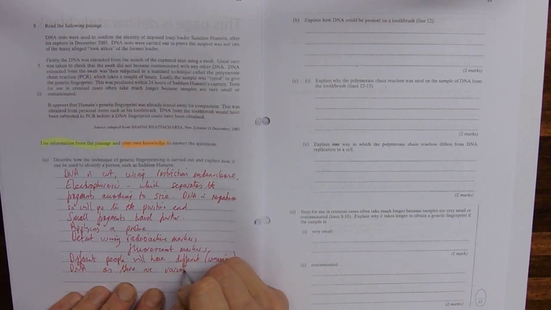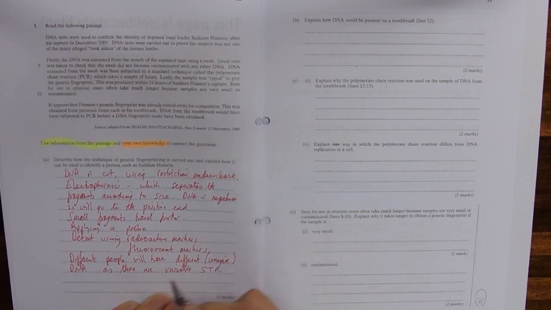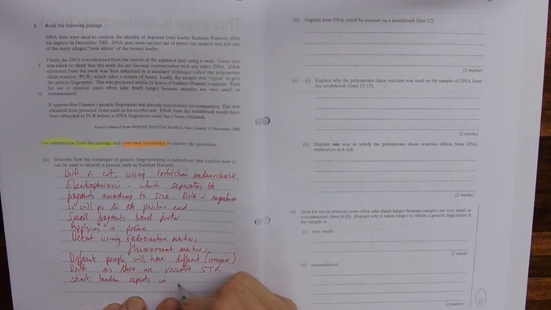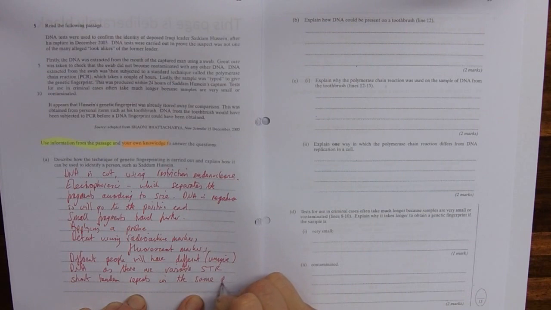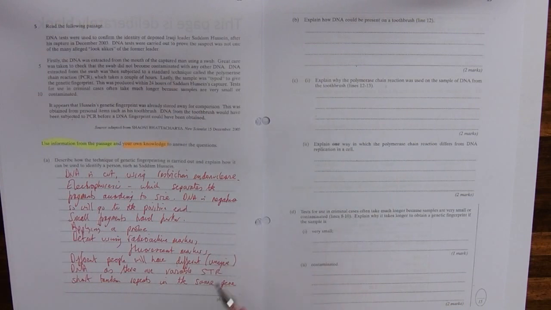are variable short tandem repeats. So short tandem repeats in the same gene. So that's why it's unique, because we might both have the same gene, but I might have more short tandem repeats, and so a longer piece of DNA which won't travel so far with electrophoresis.